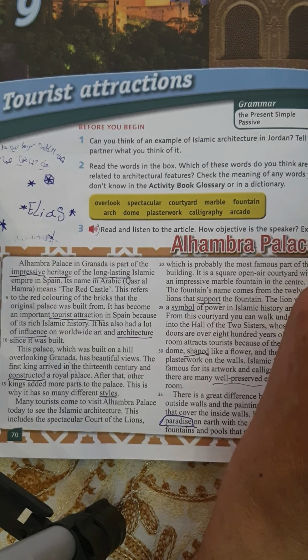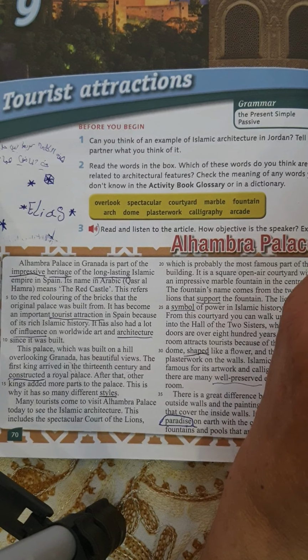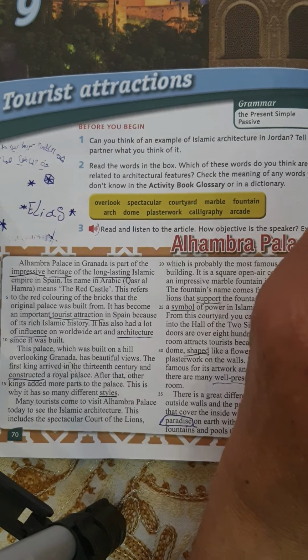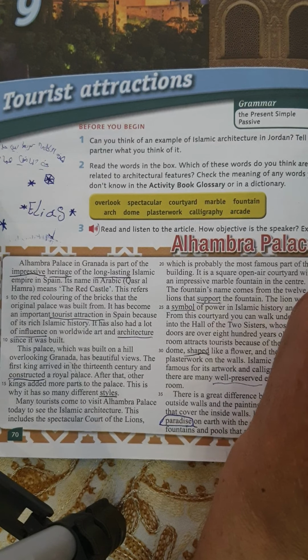وطبعا الأندلس used to have many famous cities, Cordoba, Granada, and so on. Today, it is called Spain.